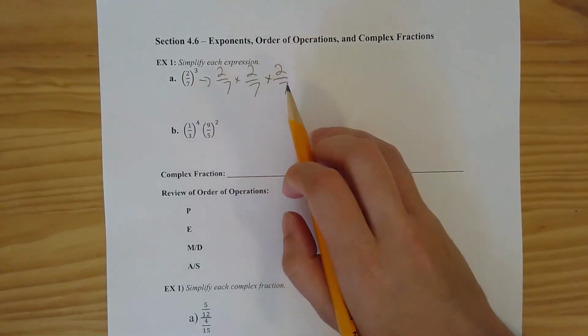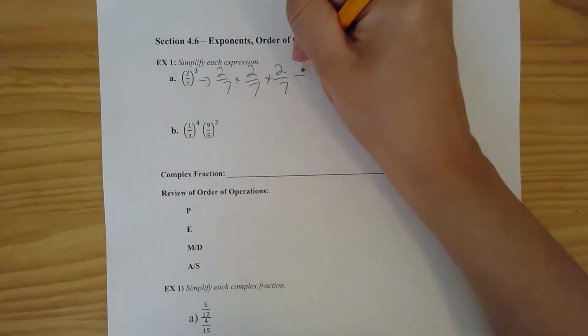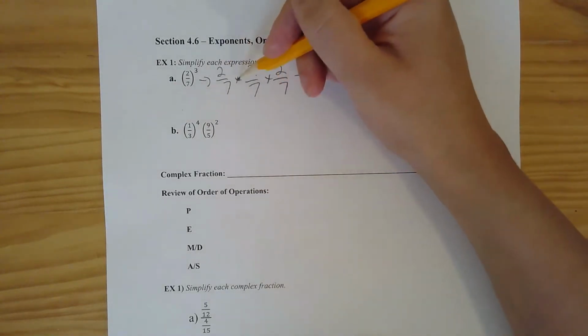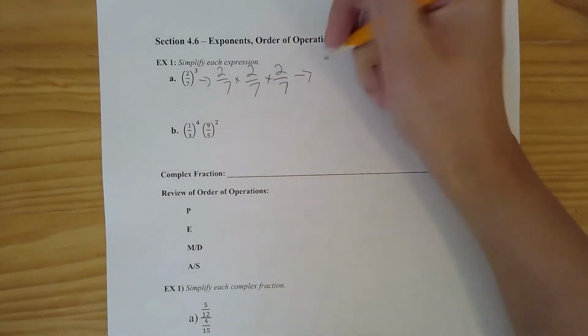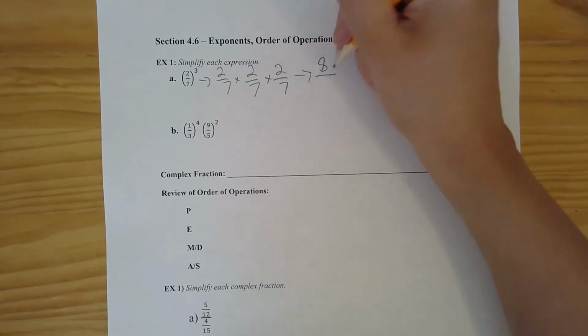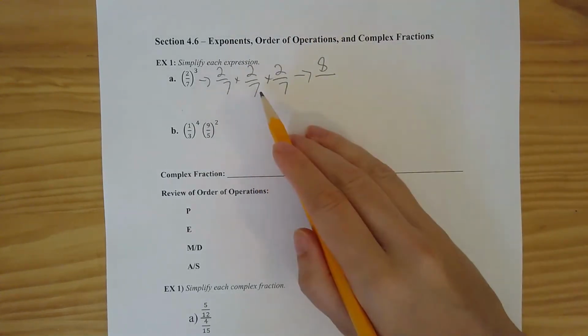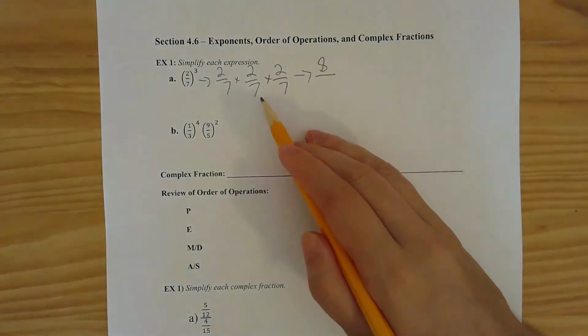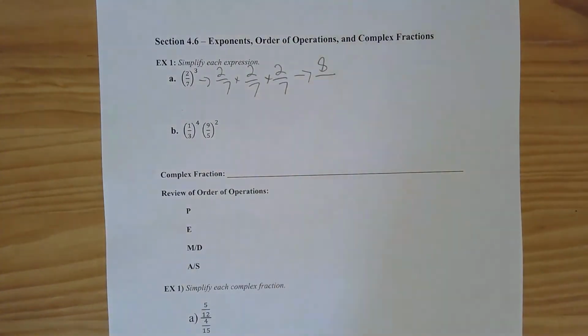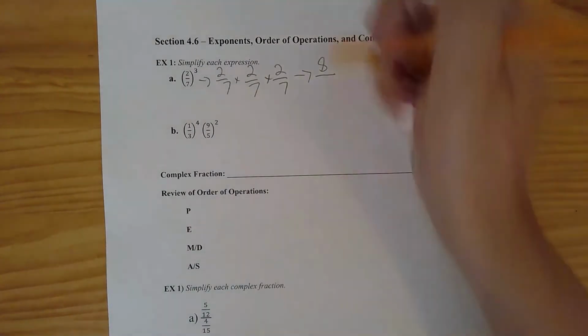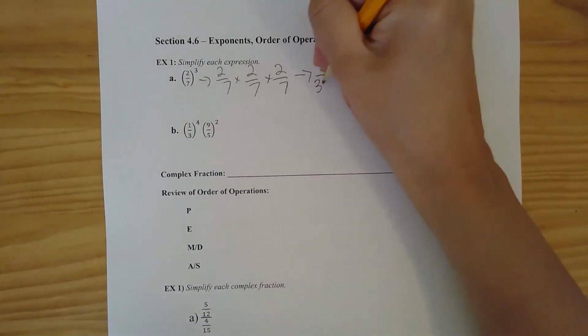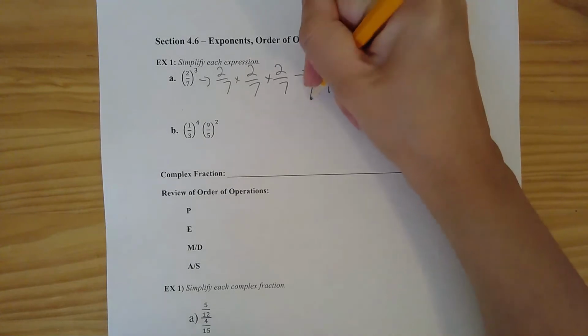We're just going to multiply straight across. 2 times 2 is 4, times 2 again would be 8. In the denominator, 7 times 7 is 49, and then 49 times 7 is 343. So our answer is 8 over 343.